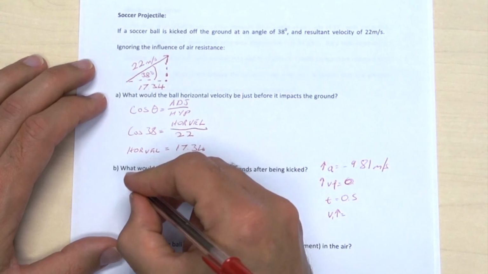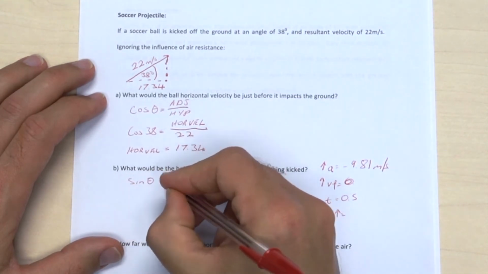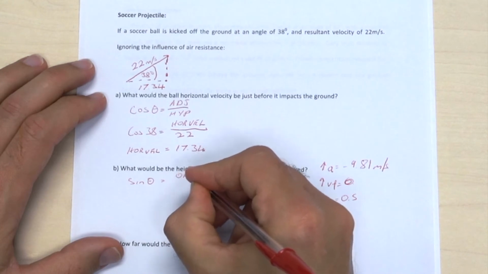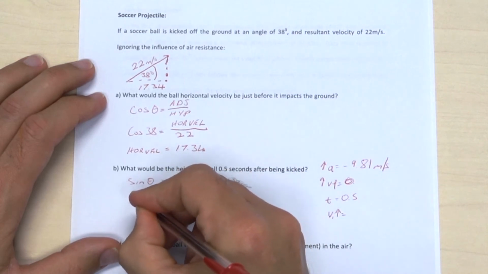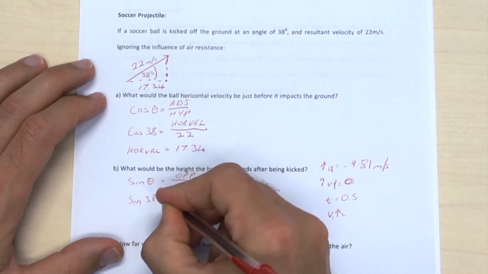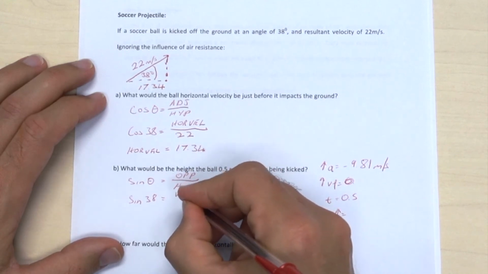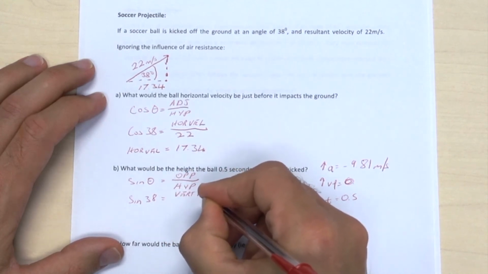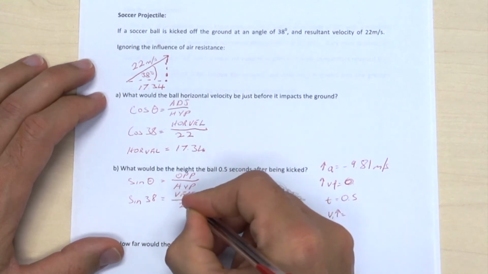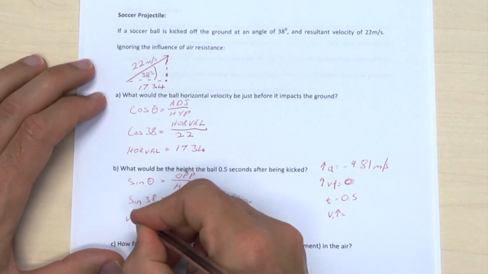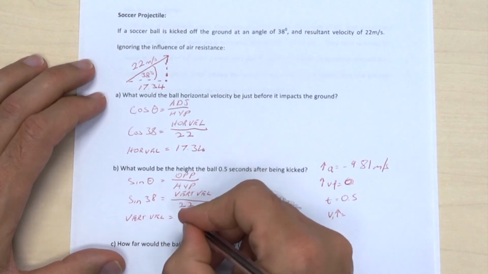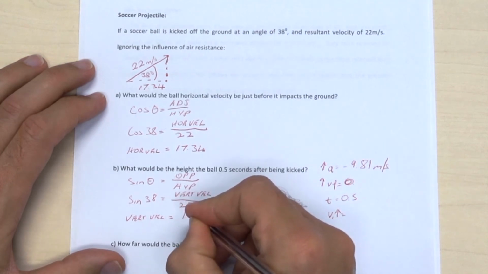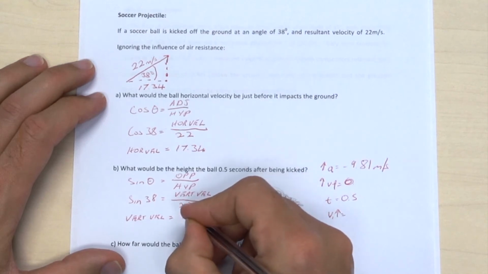In particular, if we look at the law of sine, sine of an angle equals opposite over hypotenuse, then in this case the sine of 38 degrees is going to be equal to the initial vertical velocity divided by 22, and therefore initial vertical velocity is going to be equal to 13.54.